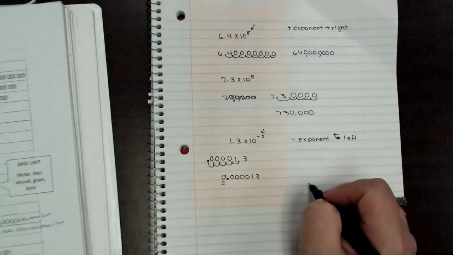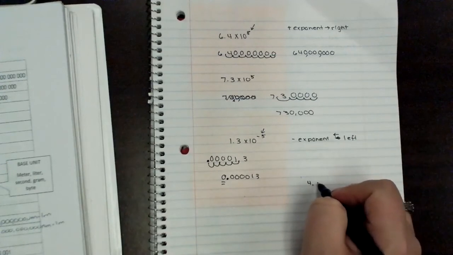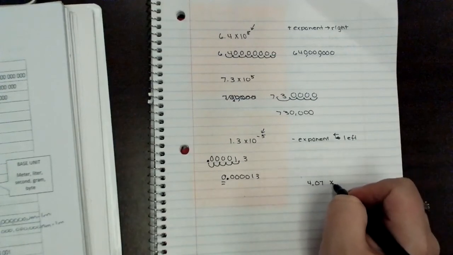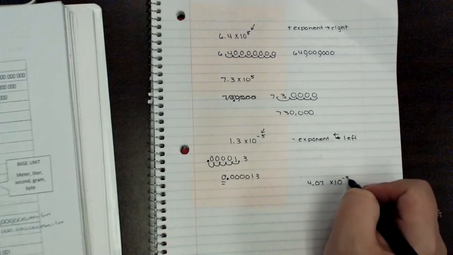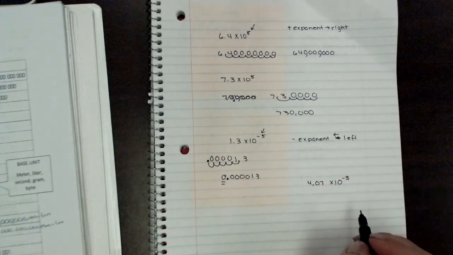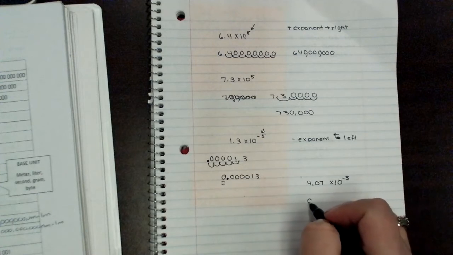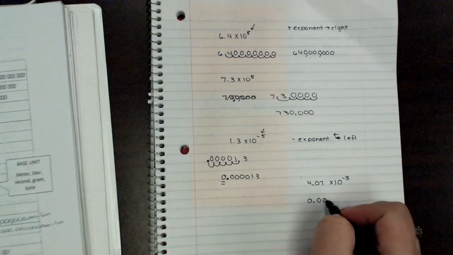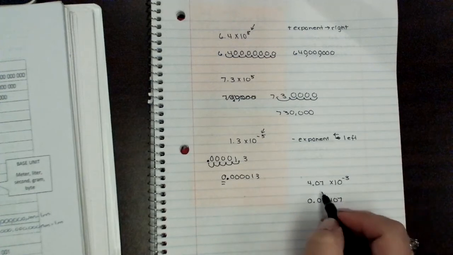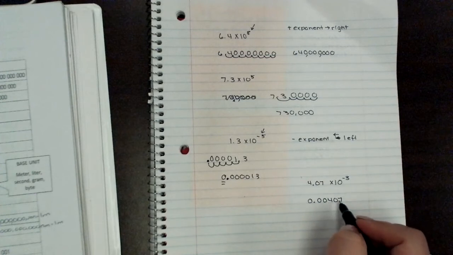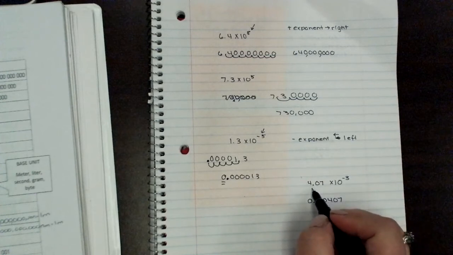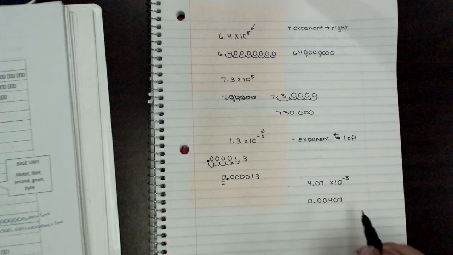All right, so let's do this one. Let's do 4.07 times 10 to the negative third. So if you would pause it and work that one out. You should have gotten 0.00407 because we move our decimal 1, 2, 3. So we have to put 2 zeros right there. Okay, so that is putting in and taking out of scientific notation.